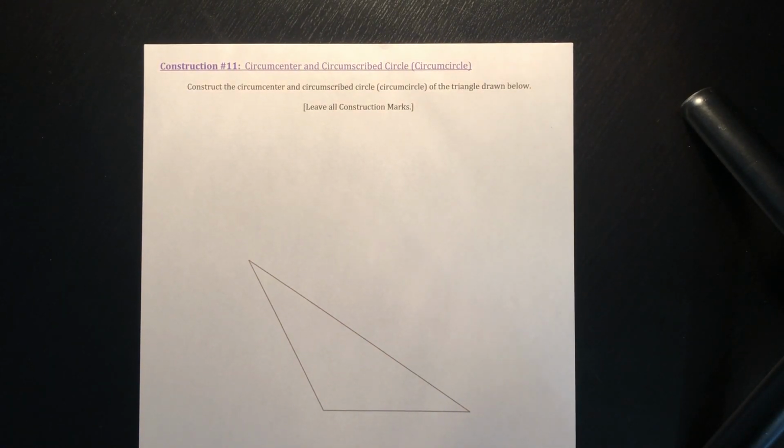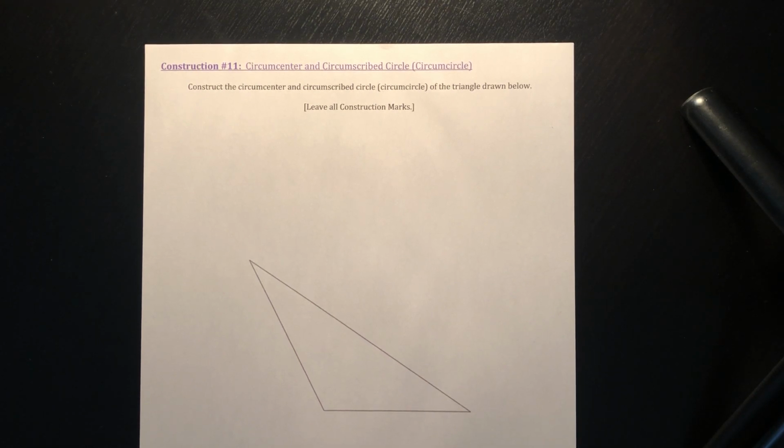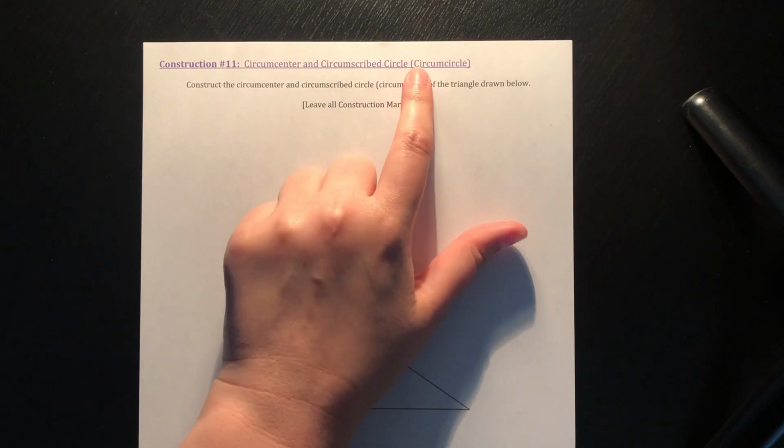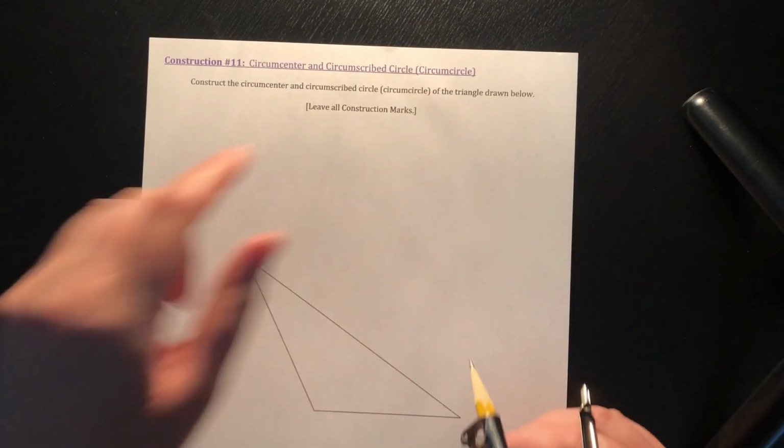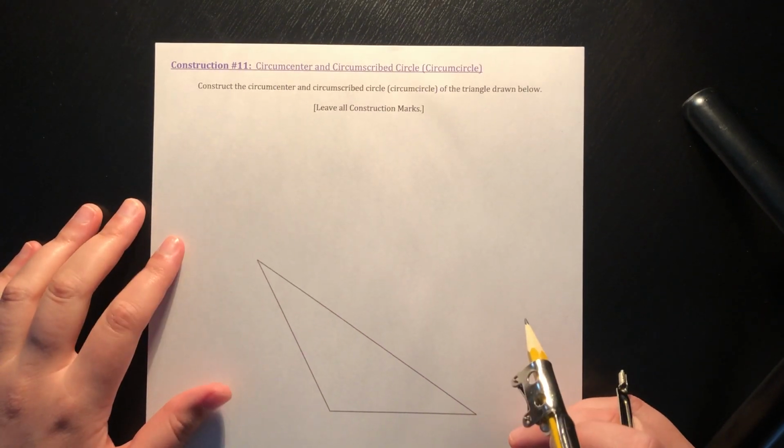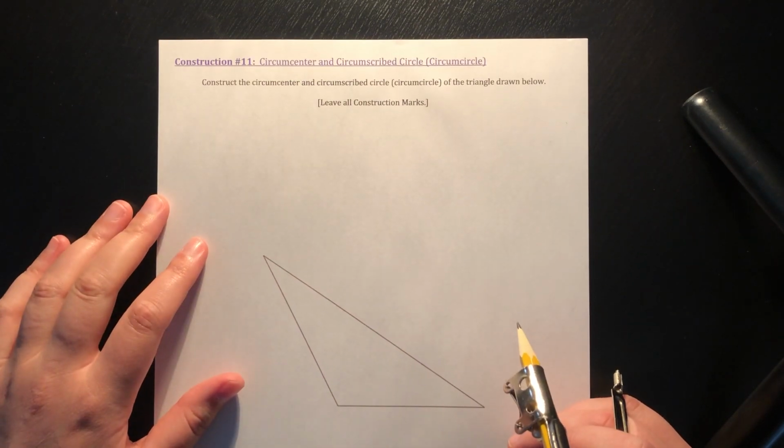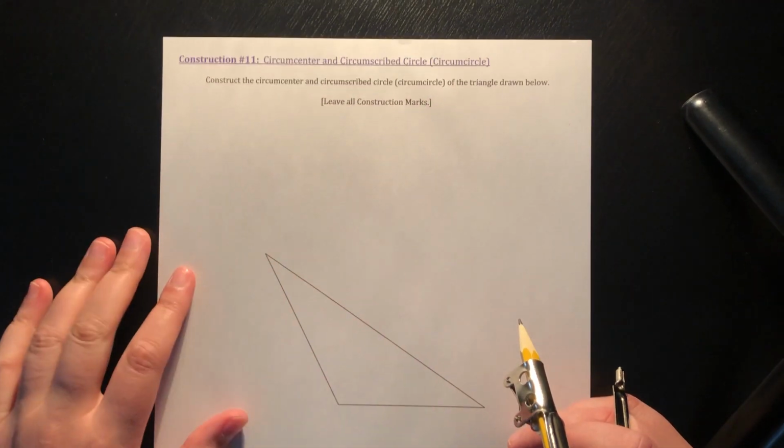In this video, we are going to find the circumcenter of a triangle, and then by extension, we're going to create a circumscribed circle around this triangle. Circumscribed circle means it's going to go on the outside of the triangle, not on the inside. It's also called a circumcircle, which seems overly complicated, so I usually just say circumscribed circle. Try saying that one 5 times fast.